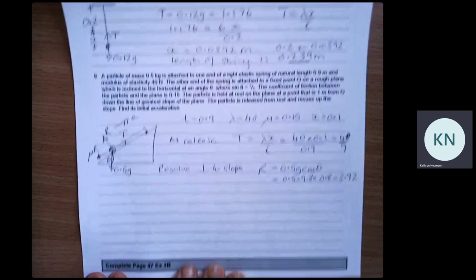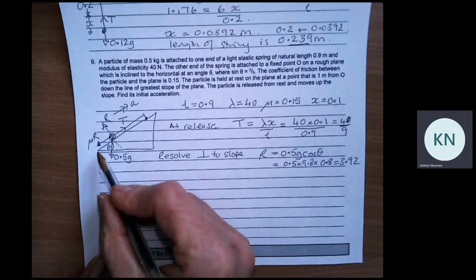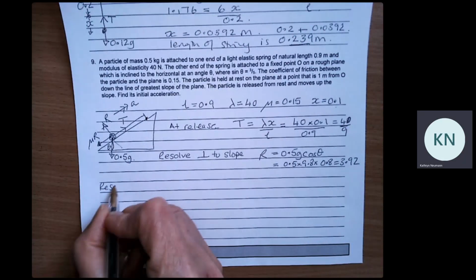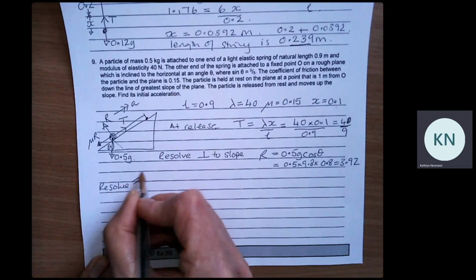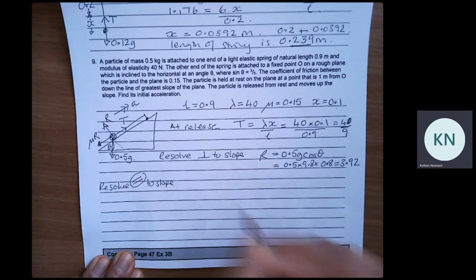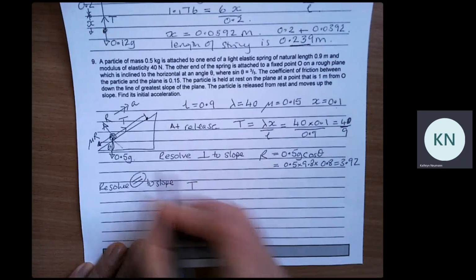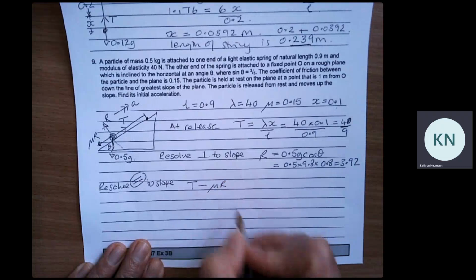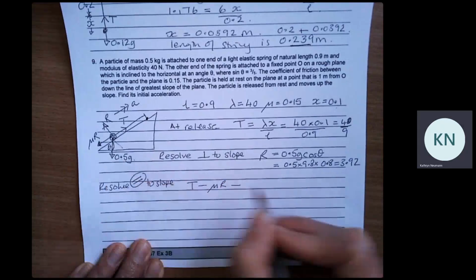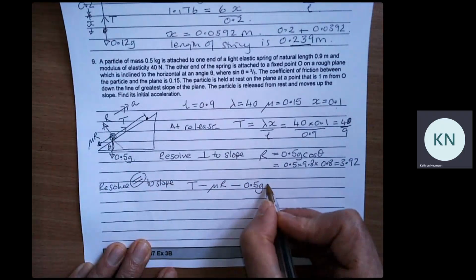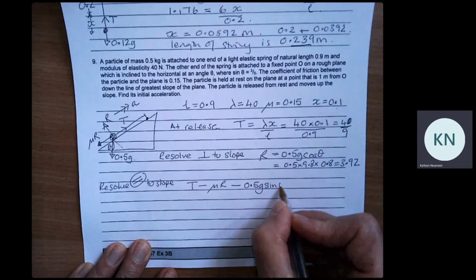So I've now got the reaction force, so I can now resolve parallel to the slope and apply Newton's law. We've got a force of T going up the slope. Down the slope, we've got mu R, and we've got the weight, but we've got to take the resolved component of that, which is 0.5 g sine theta.